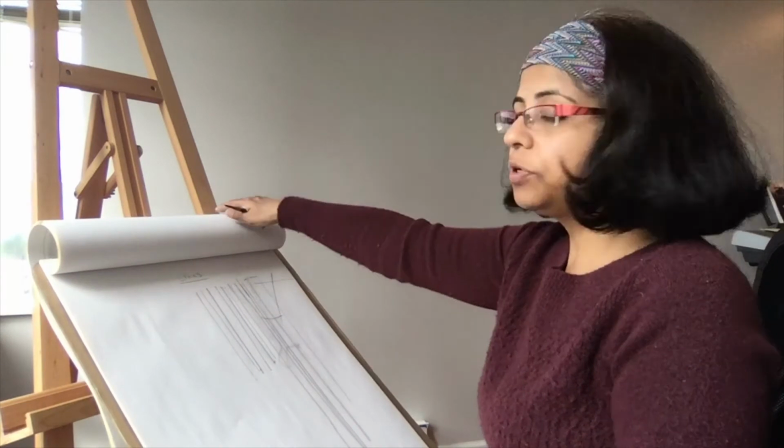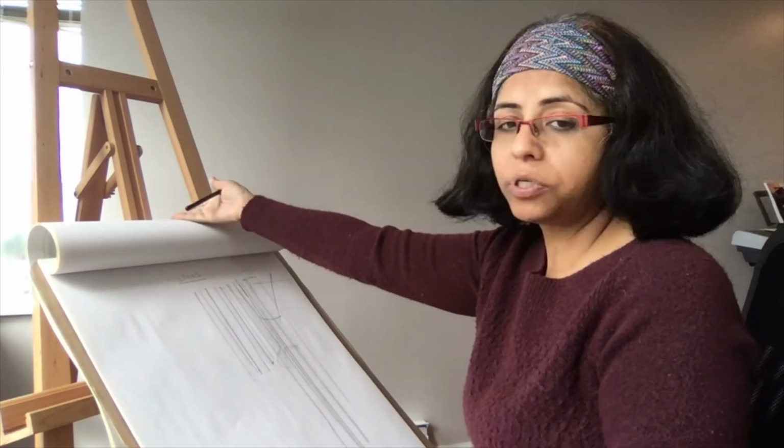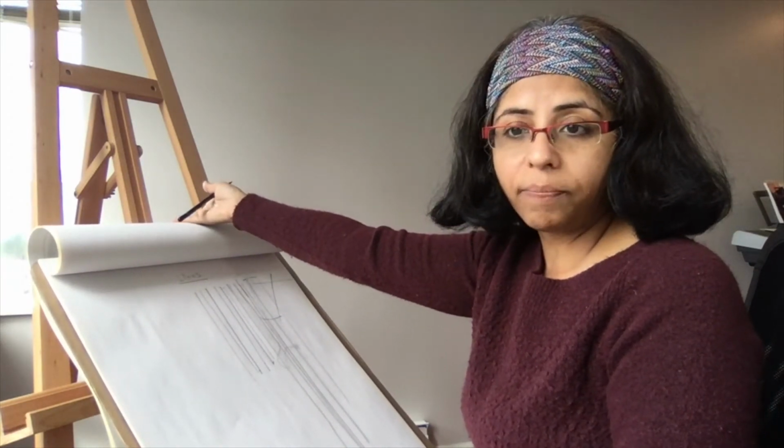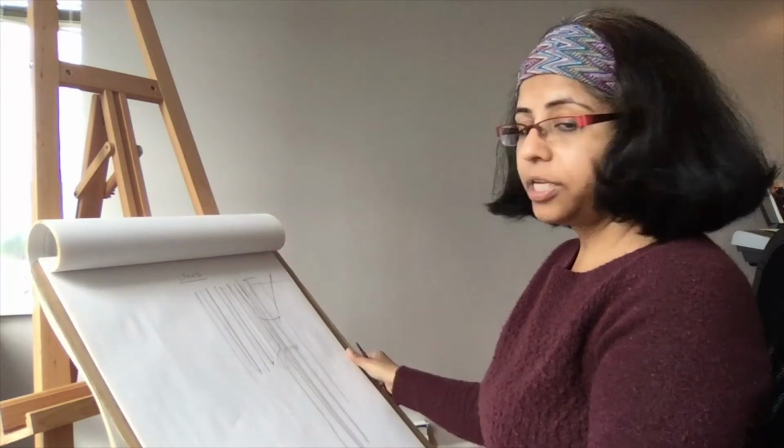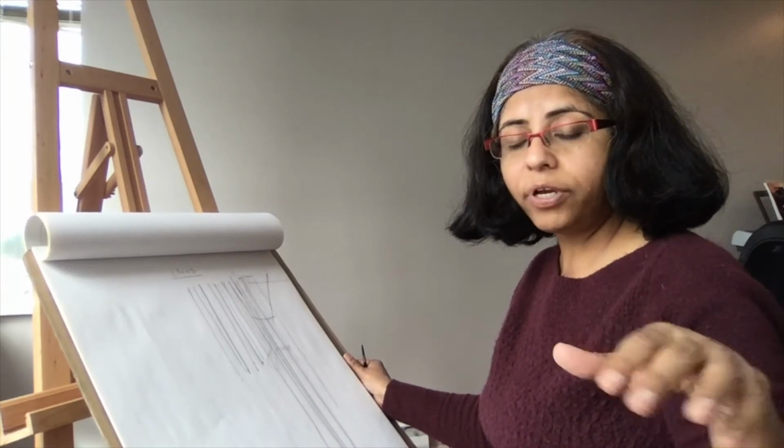But if you don't have an easel like this, you can put another chair on the back's other side, and then get this angle. Or even on your computer table, you can put some books on top of it, and you can use this 45-degree angle.